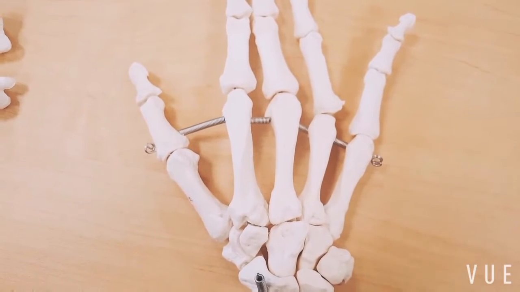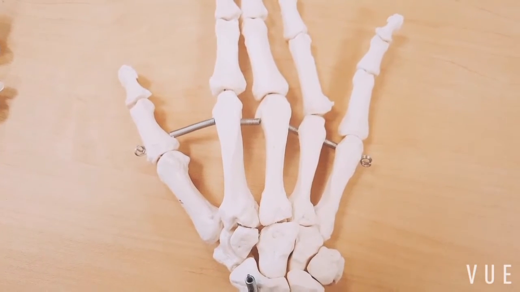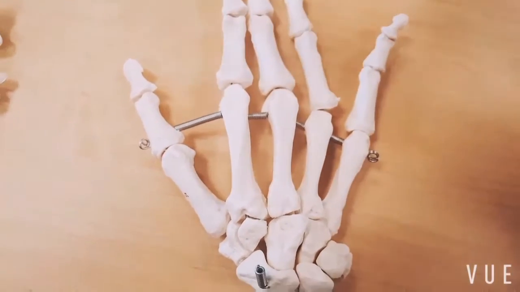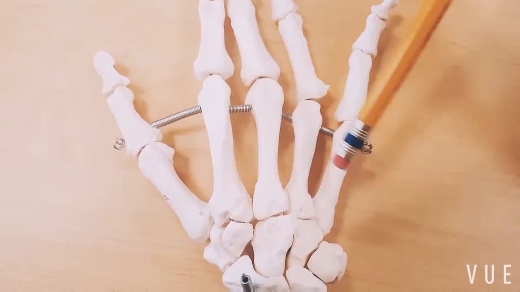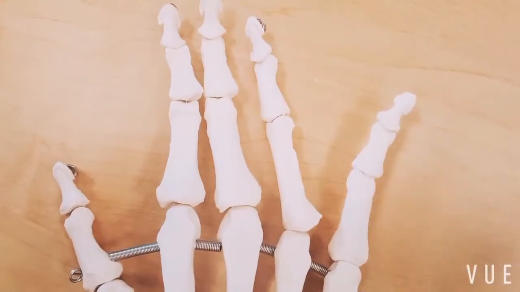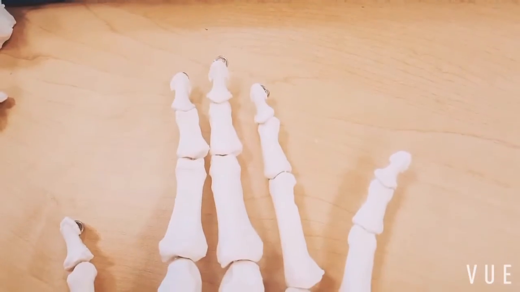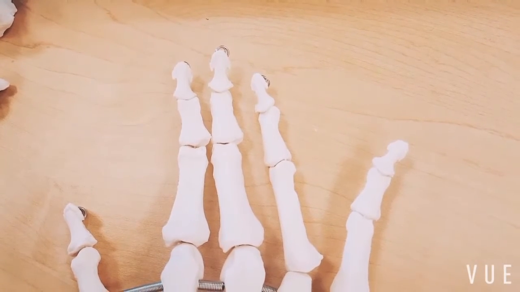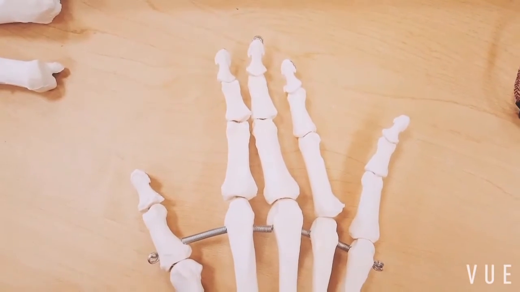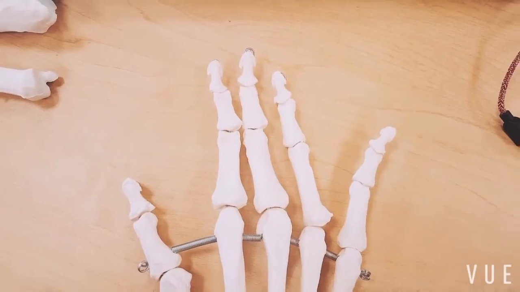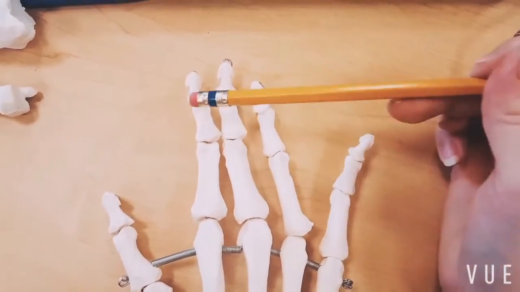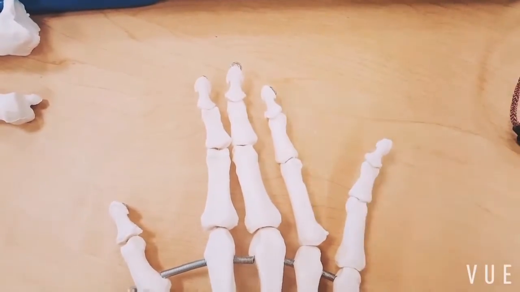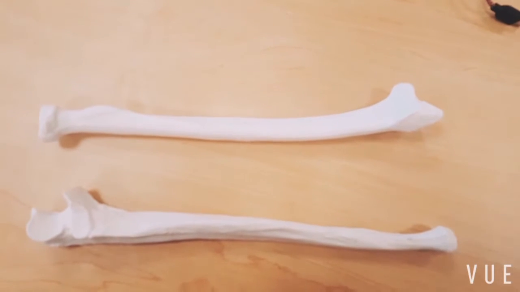For our metacarpal bones, they are numbered 1 through 5, lateral to medial. So this is metacarpal 1, 2, 3, 4, and metacarpal 5. For the phalanges, they are just broken into proximal, middle, and distal. Note that the thumb just has a proximal and distal phalange, and the other ones have their proximal and middle and distal phalanges. Now we're moving on to the radius and the ulna.